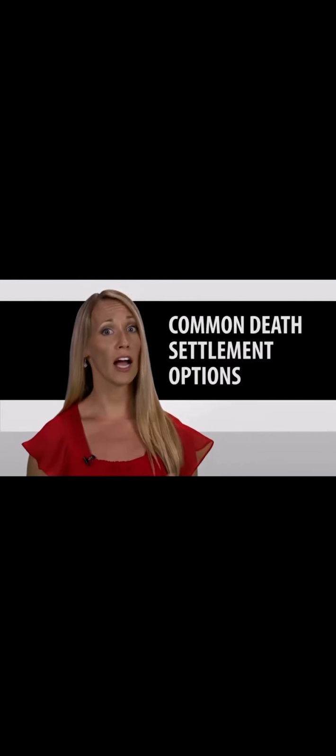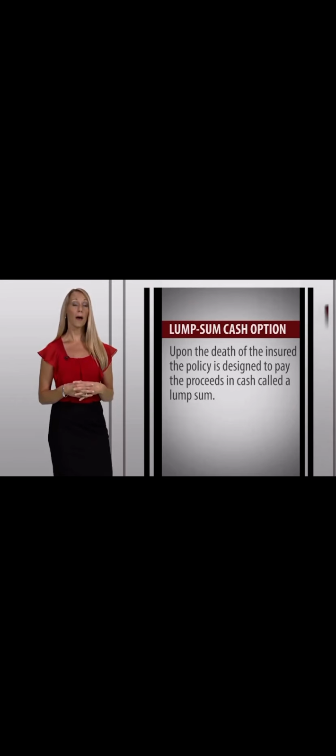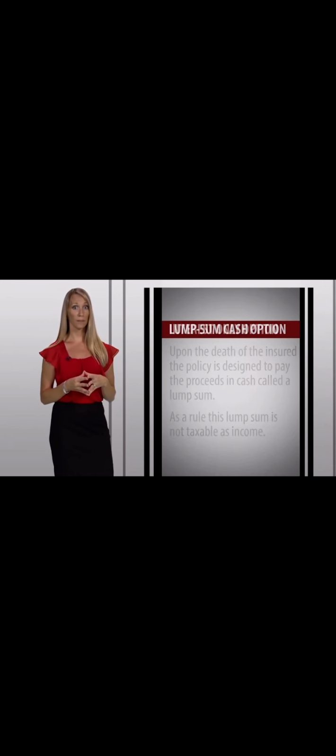The following are common death settlement options. Lump sum cash option. Upon the death of the insured, the policy is designed to pay the proceeds in cash, called a lump sum. As a rule, this lump sum is not taxable as income.